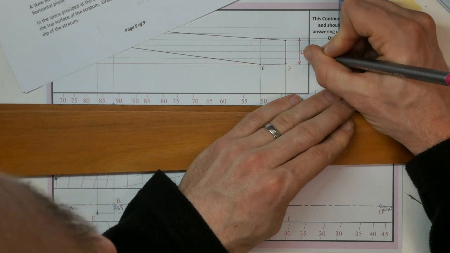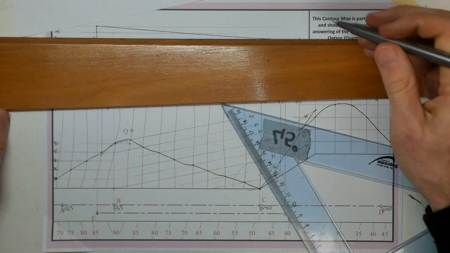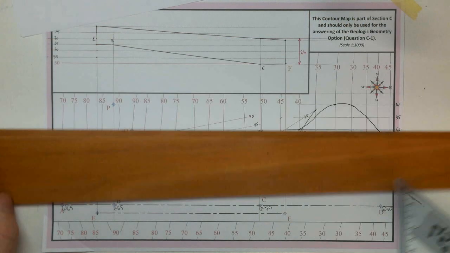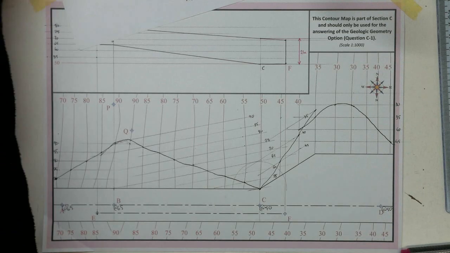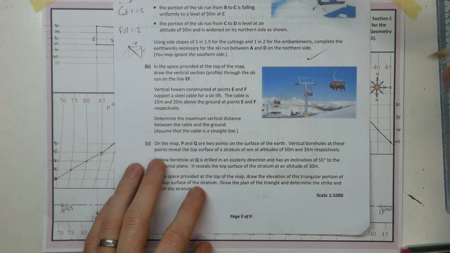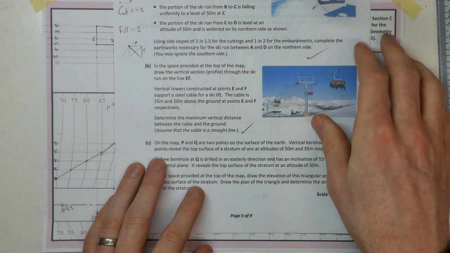It's 21 meters. Right. Show where that came from. Okay, so that's question B completed.